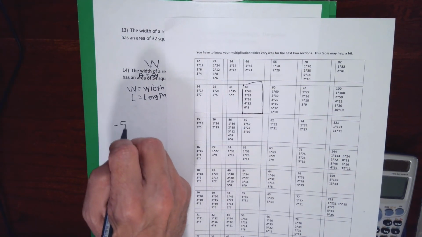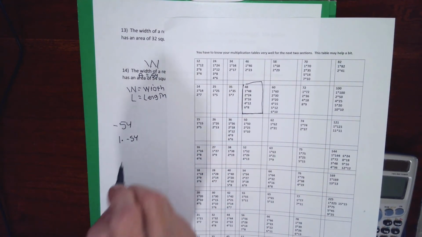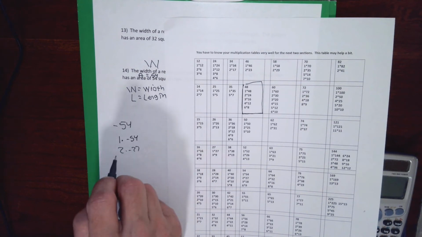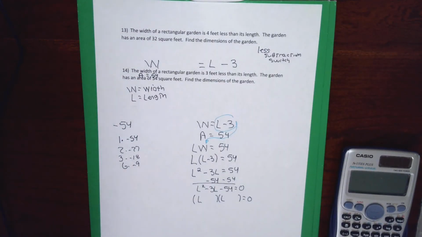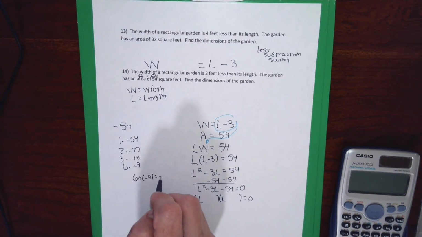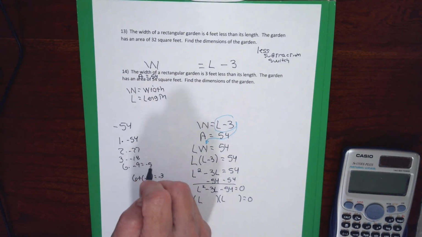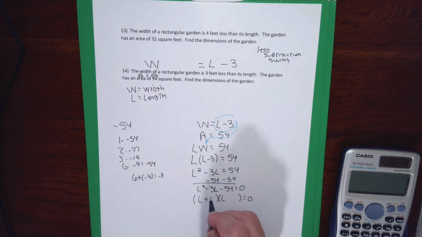For negative 54, the smaller number plus would be 1 and negative 54, 2 and negative 27, 3 and negative 18, 6 and negative 9. I need the pair to add up to negative 3. So the pair I'm going to need is 6 plus negative 9, because not only do those multiply to negative 54, they add to negative 3. So one of my parentheses will get a plus 6, the other will get a minus 9.